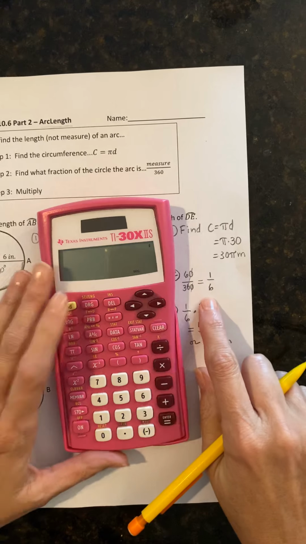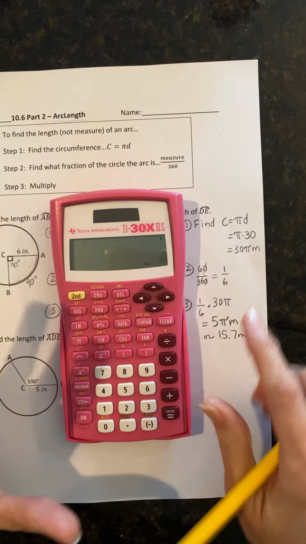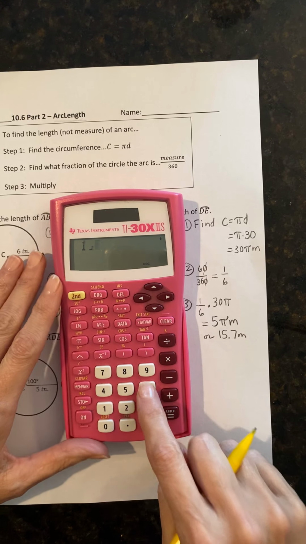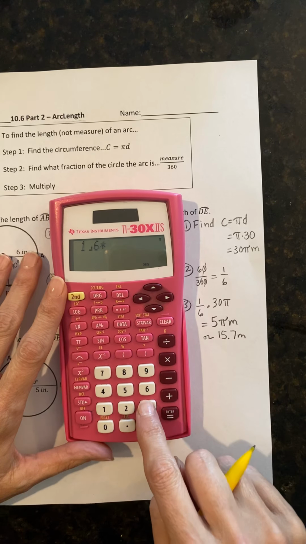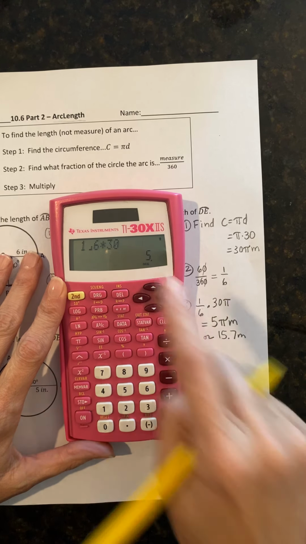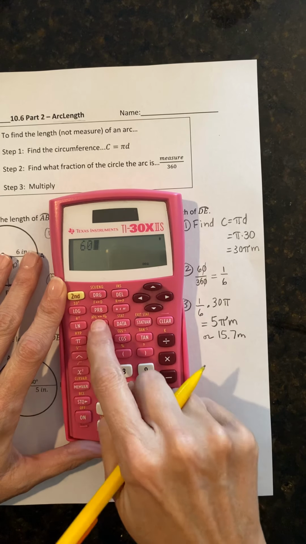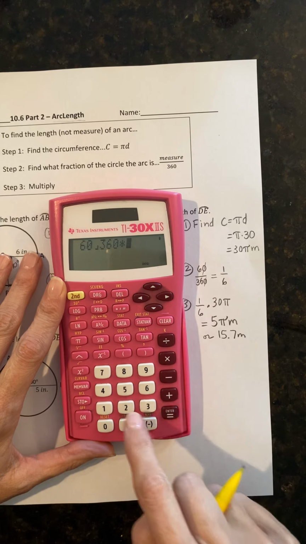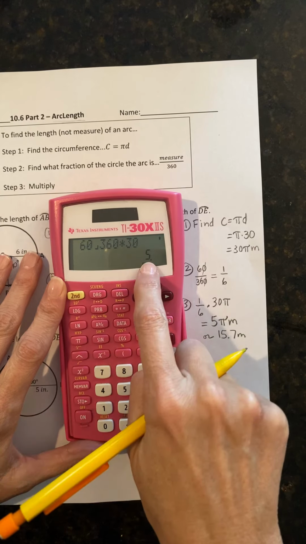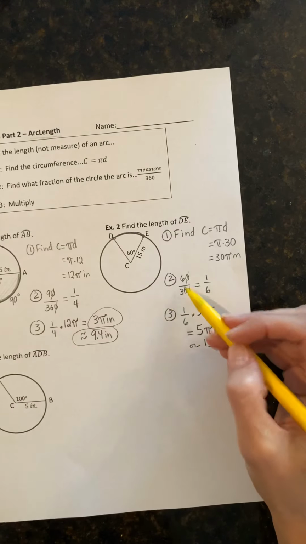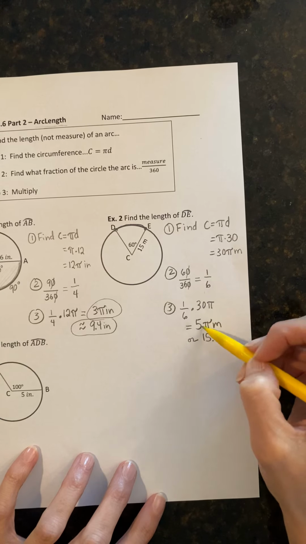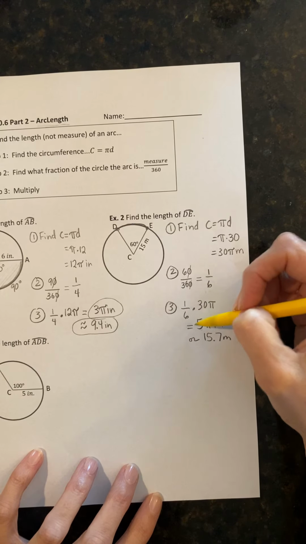Let me show you that it's the same thing if you leave it unreduced. So 1/6 times 30, right? It was 30 pi, is 5. And 60/360ths of 30, same thing, 5 pi. So you can reduce the fraction and you'll get 5 pi, or you could leave it unreduced and you still get 5 pi.